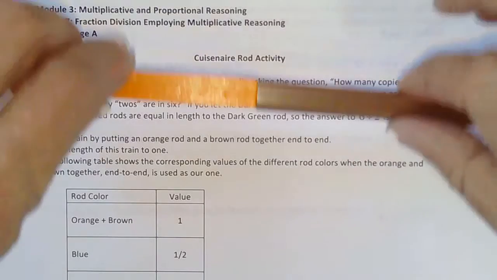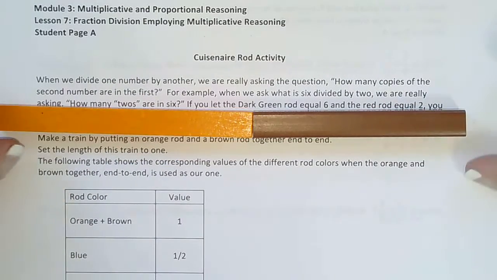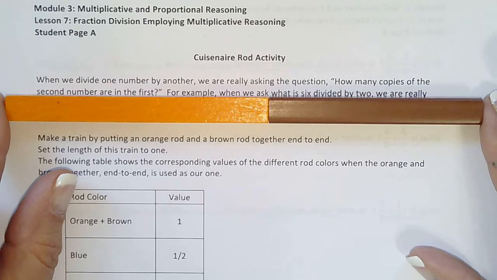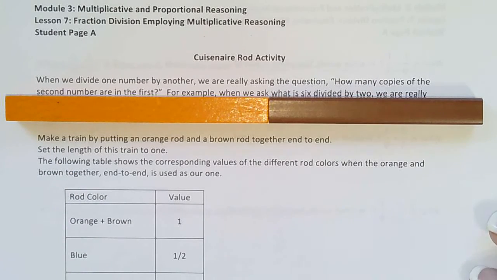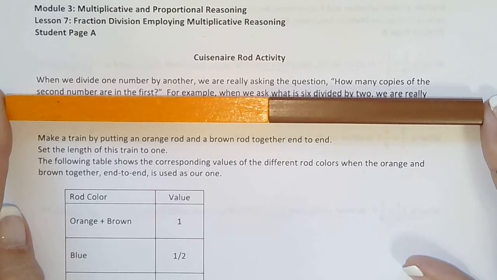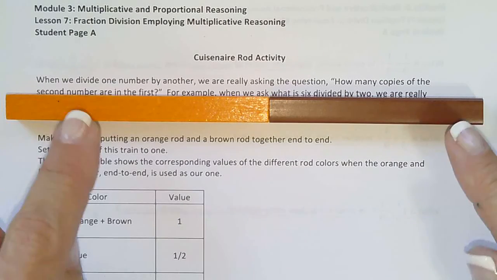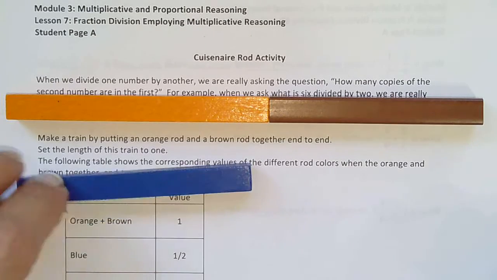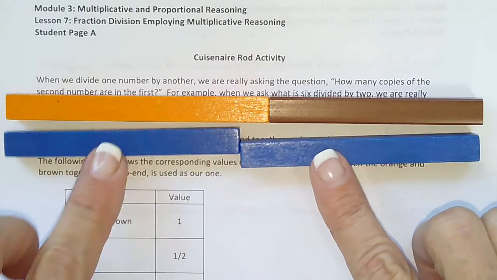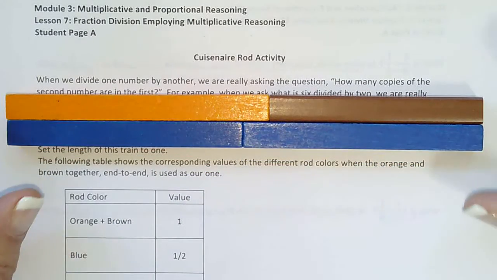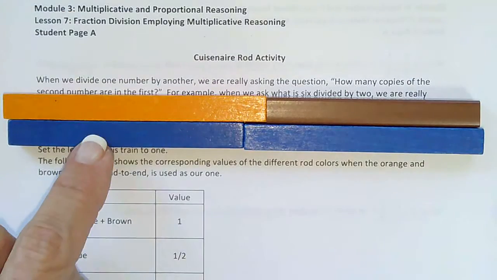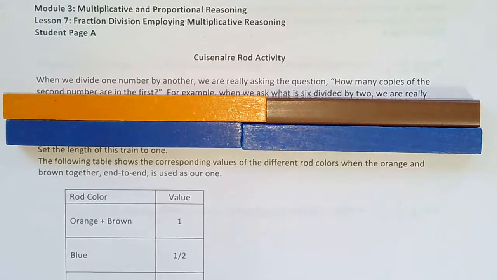So we're going to go back to the old train that we had in a previous exercise. Again, they're telling us in the directions that orange and brown make a whole. So this is our unit. This is our whole. Like picture a whole circle. So orange plus brown, 1. Then blue they filled in for us, but I'll just remind you from our previous activity that 2 blues make a whole. That means 1 blue is 1/2. So if 2 make a whole, 1 will be 1/2. Hence the 1/2 there.